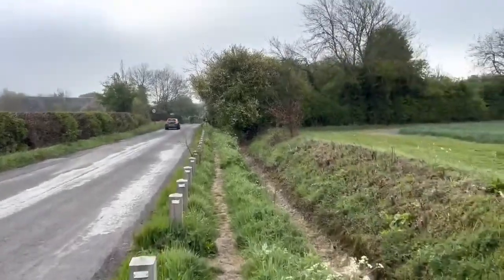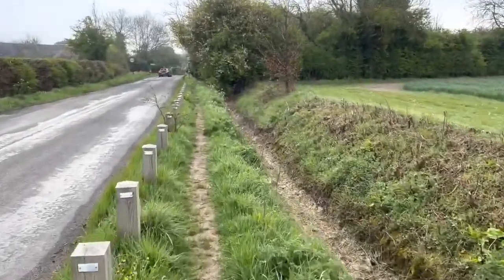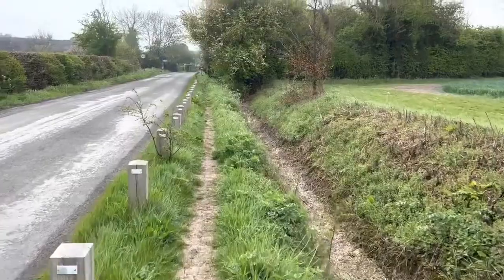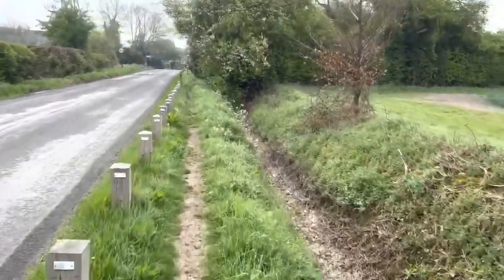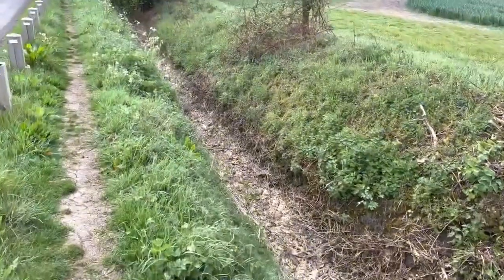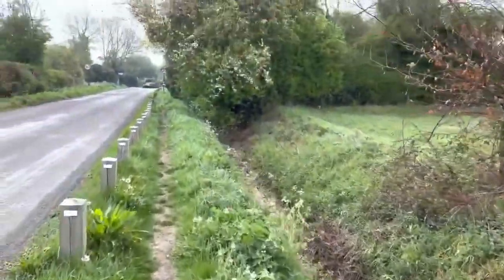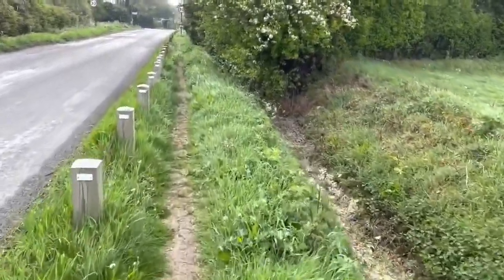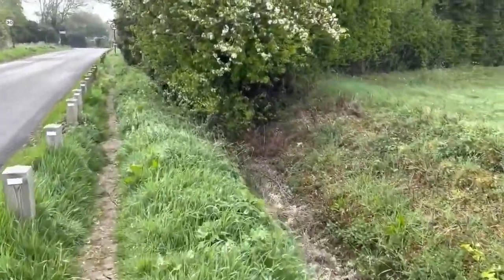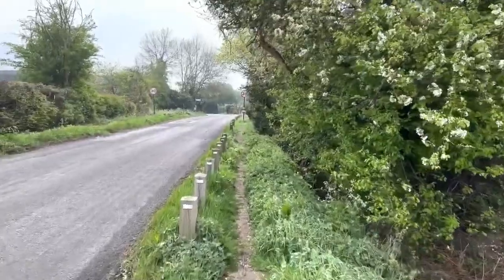I just cannot get my head around why people throw stuff out of car windows into ditches like that, but it happens, unfortunately. But it's looking pretty good. I know one was done fairly recently, and there hasn't been a build-up yet of any more.